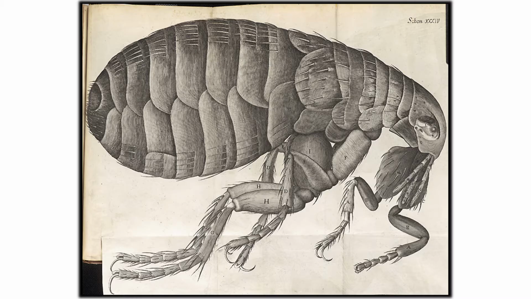He sees the pores and the hair and the sweat and the dirt, and he comes to see human skin totally differently from how we normally see it, and he's repulsed by it.